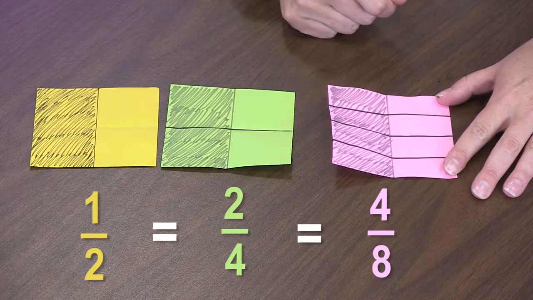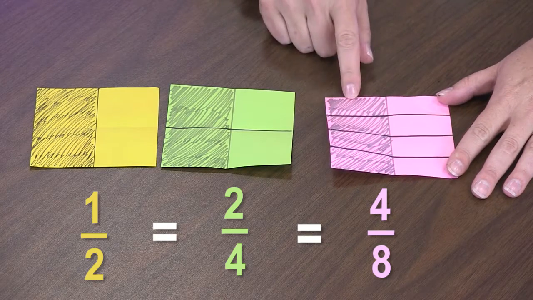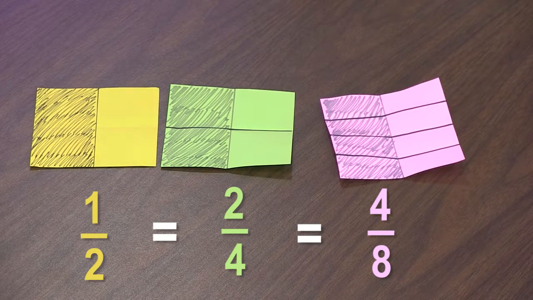Give your child additional papers and have them model as many equivalent fractions as they can with denominators of 2, 3, 4, 6, and 8.